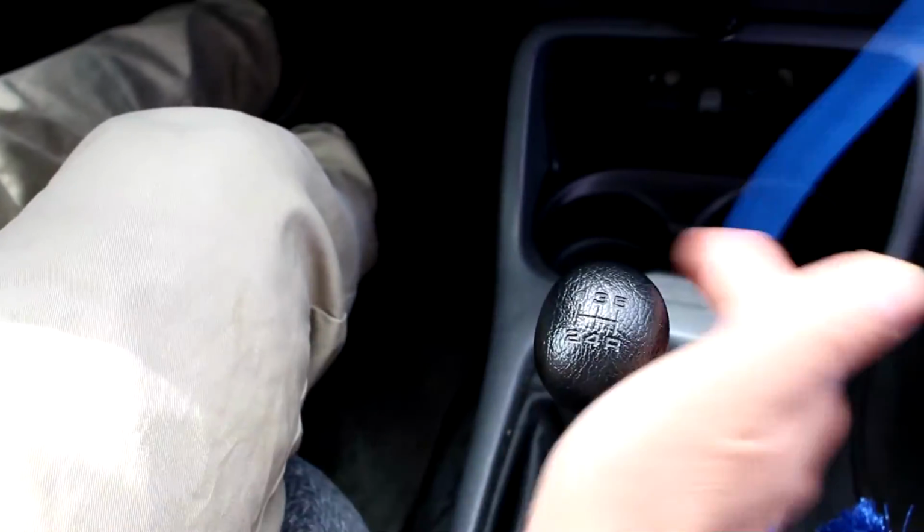Even though, let's pretend there's a zombie apocalypse going on, safety first. You always want to put on your seatbelt.